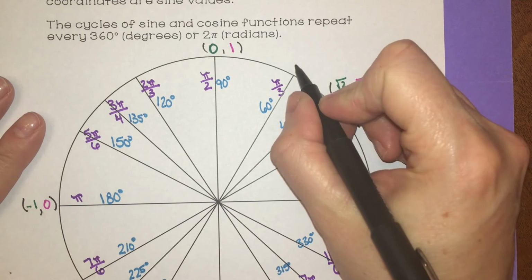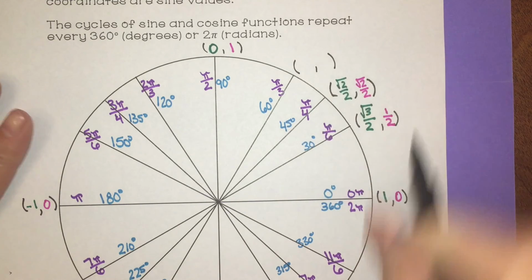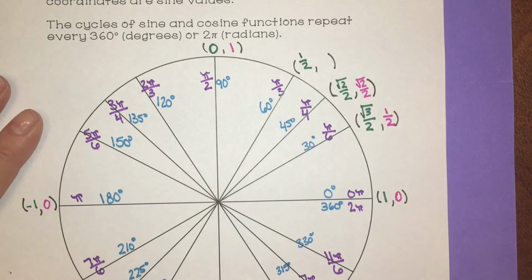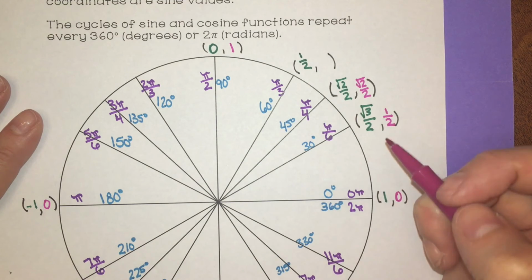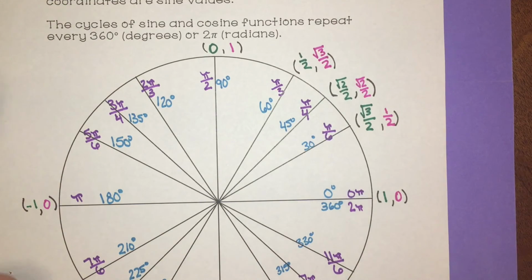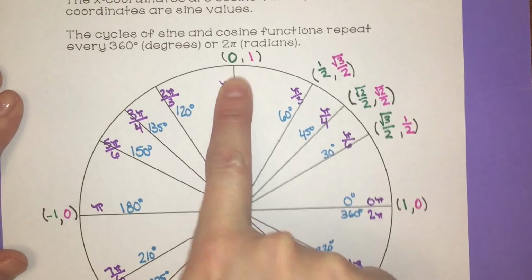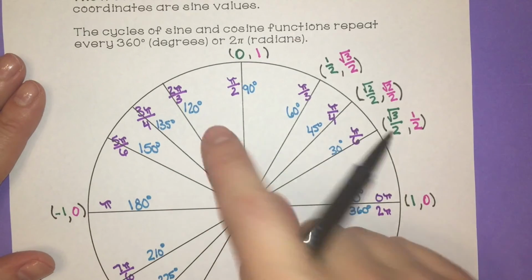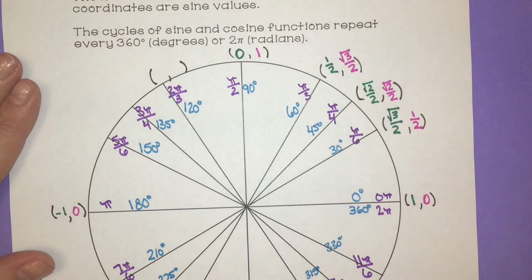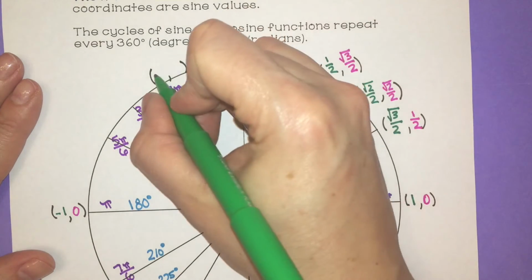All right, so up at 60 degrees, x coordinate is 1/2. The y coordinate is square root of 3 over 2. We already went straight up at 0, 1. Let's go over to 120 degrees. Our x coordinate is -1/2.